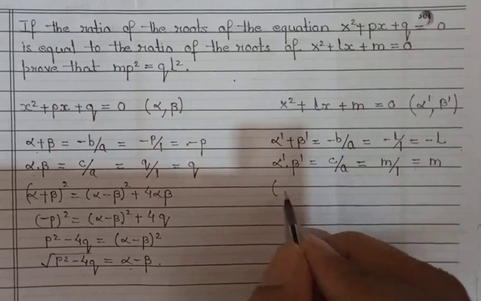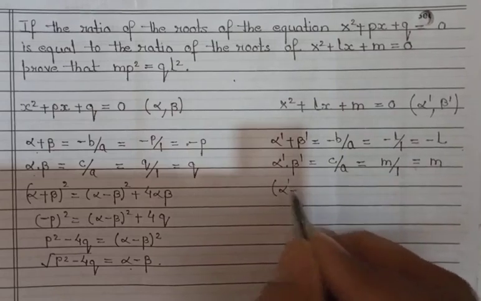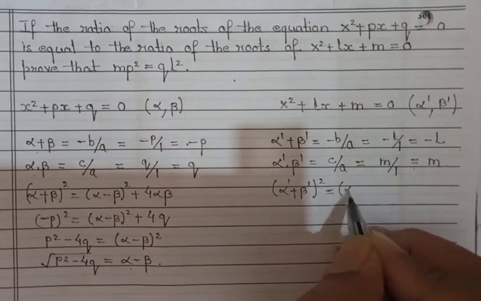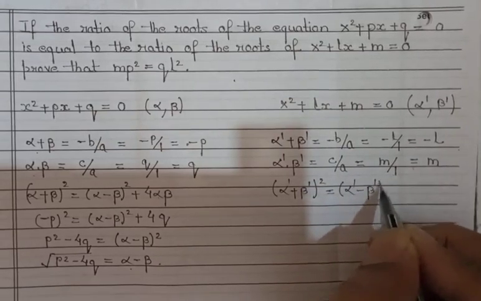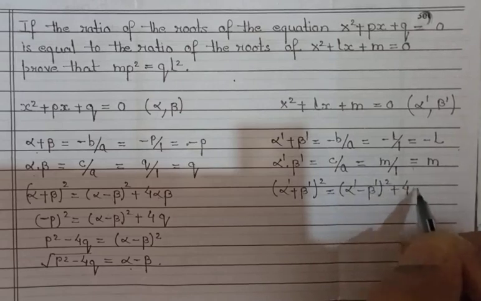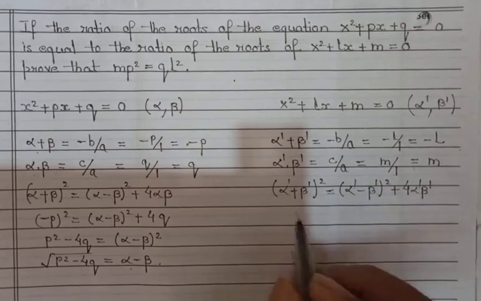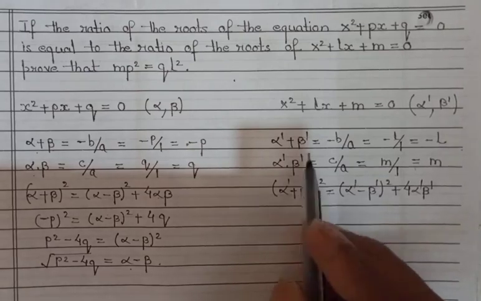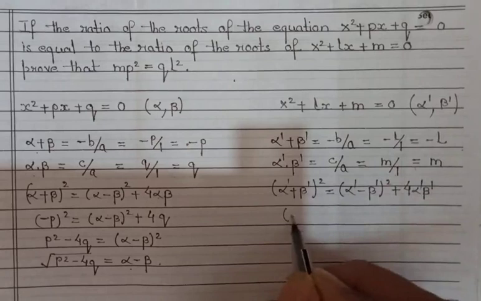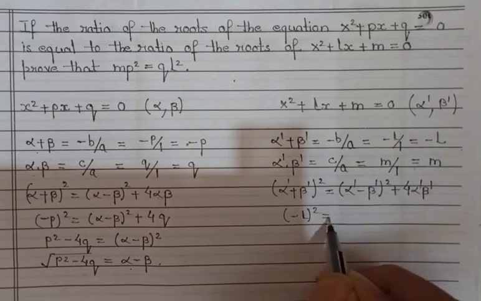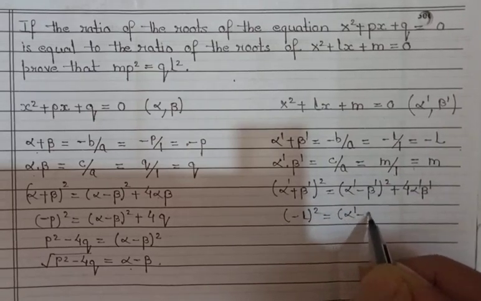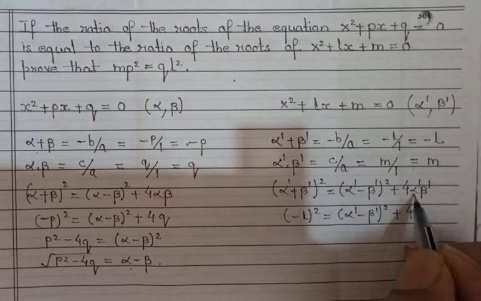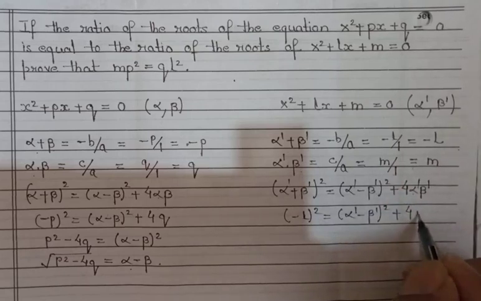Now we will try to get the difference of roots. So let's use this formula. Now in this formula we will substitute the values: alpha dash plus beta dash, that is minus L. We need to get alpha dash minus beta dash. 4 times alpha dash beta dash is m.